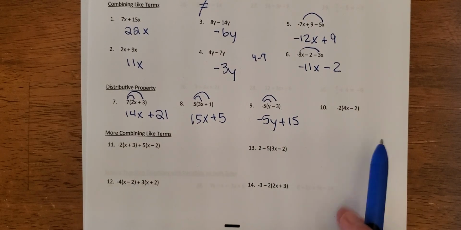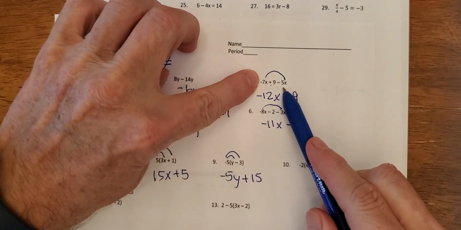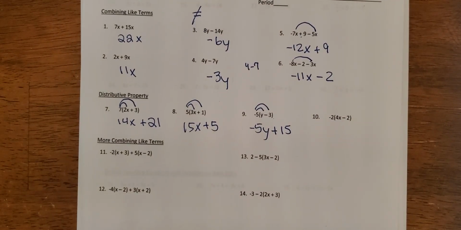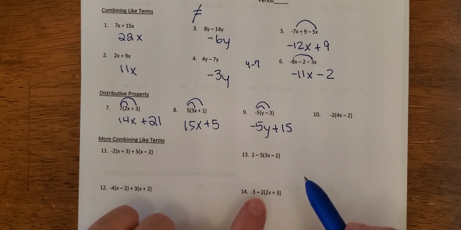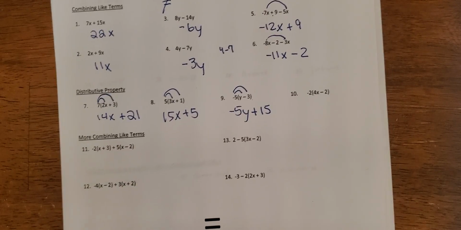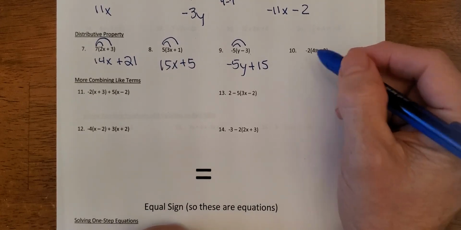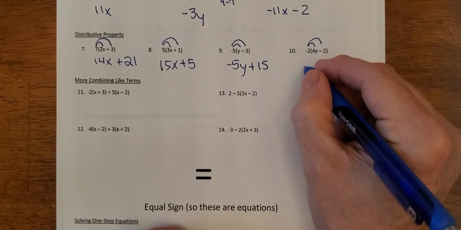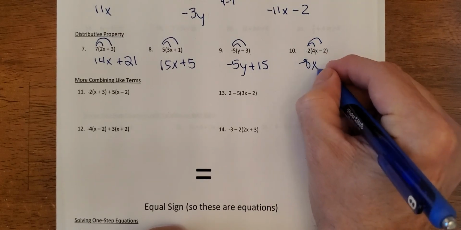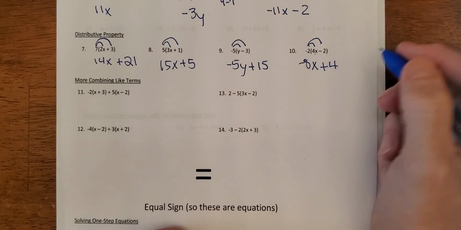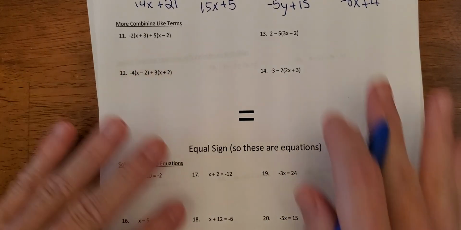Okay? Whenever you add two negatives, right? If you add two negatives, then it stays negative, right? It just gets more negative, okay? But we're multiplying here, right? So negative 5 times negative 3 is a plus 15, okay? So over here, we do this one. Distributive still, negative 2 times 4x is negative 8x, and then negative 2 times minus 2 is a plus 4, okay? All right.